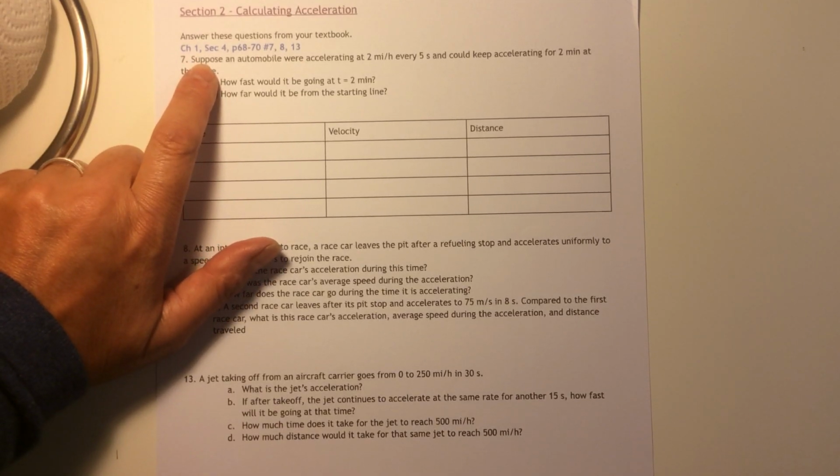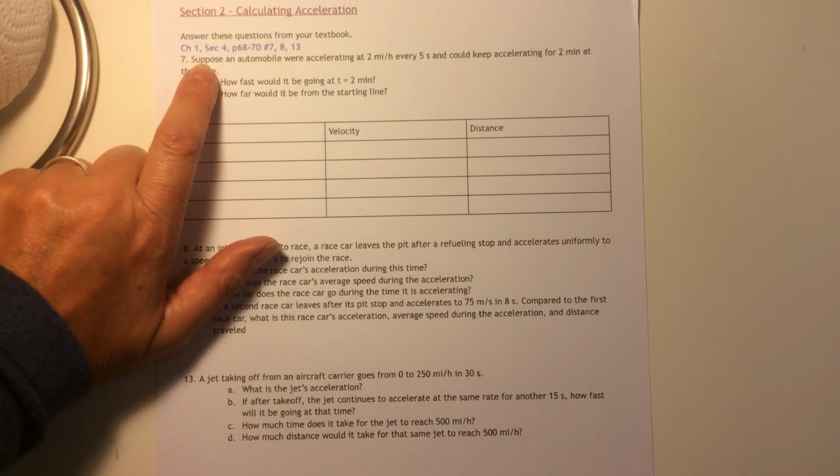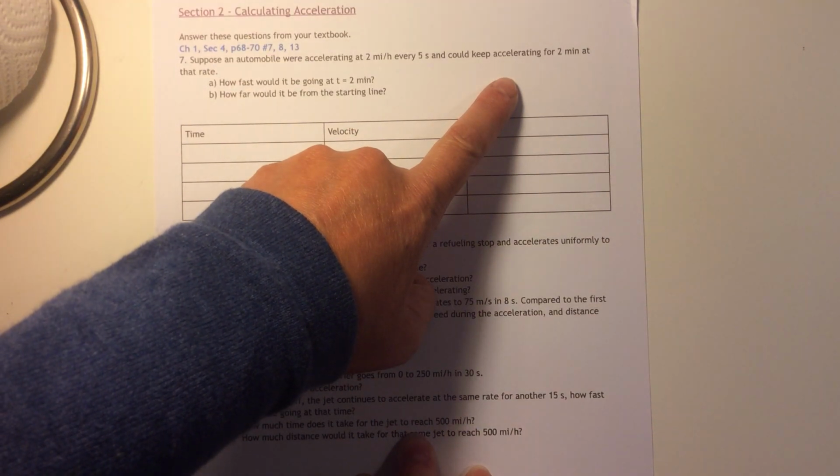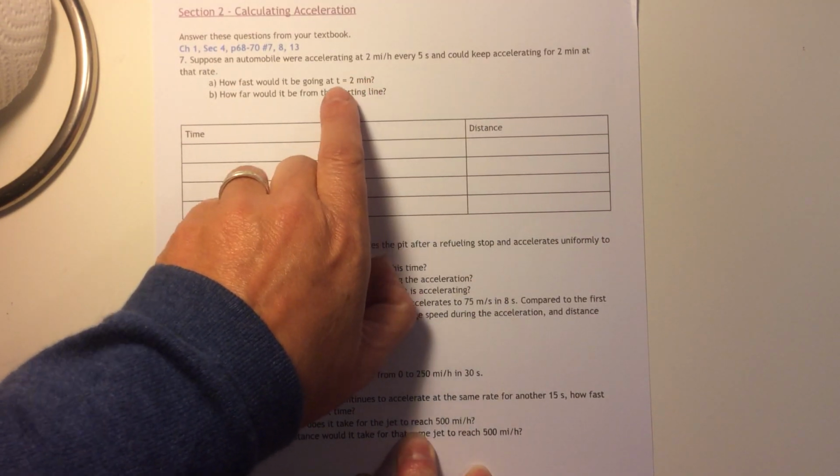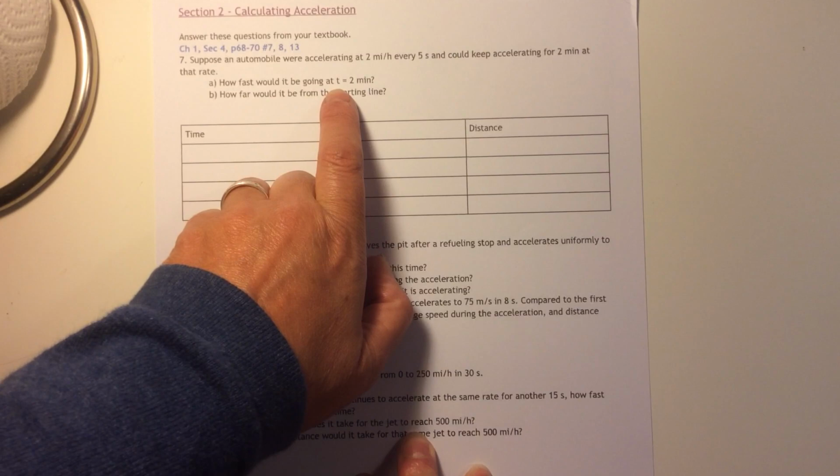It's accelerating at 2 miles per hour every 5 seconds. We're assuming it's starting at 0 miles an hour, like it's starting from rest, and it's going to keep going. And it's going to keep accelerating for 2 minutes at this rate. So now we want to know, how fast will it be going in 2 minutes?